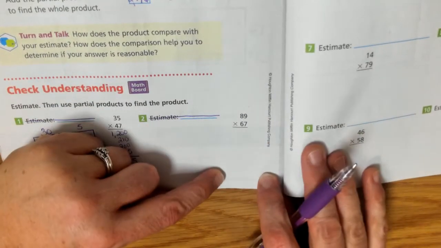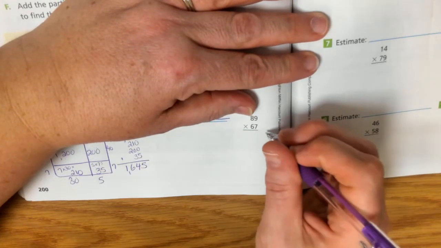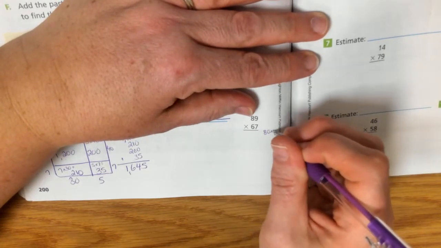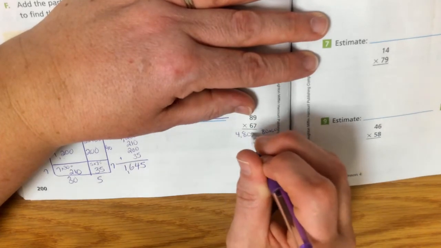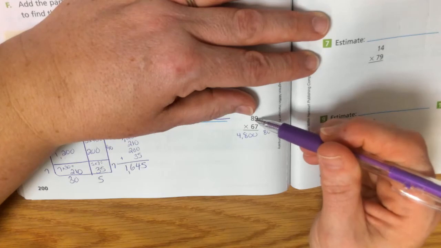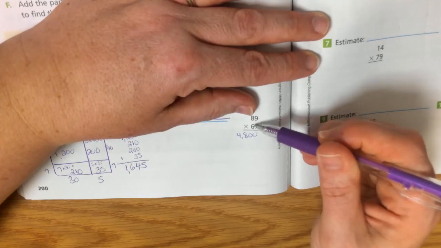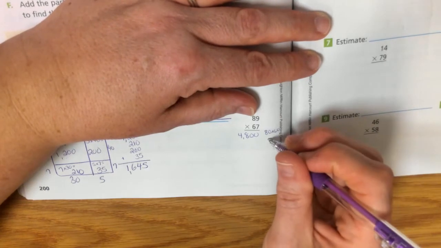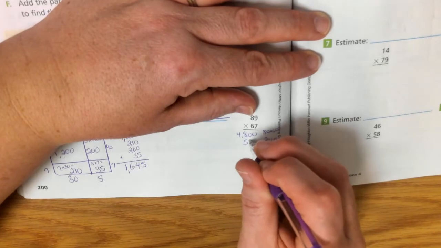Now for this one, if we do our partial products, we start in our tens places. So this would be 80 times 60, which would be 4,800. Then we did our tens places. Now we're going to do our ones places by our tens places. So we have 9 times 60, which would be 540.